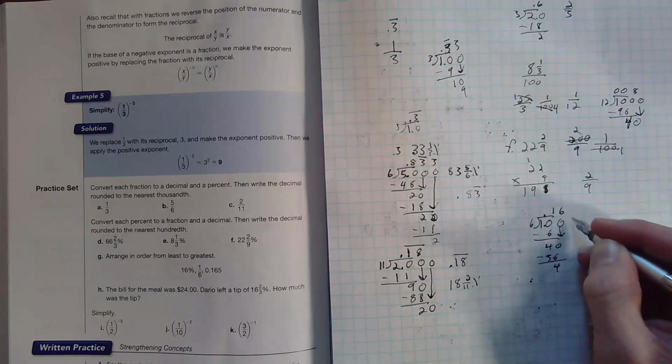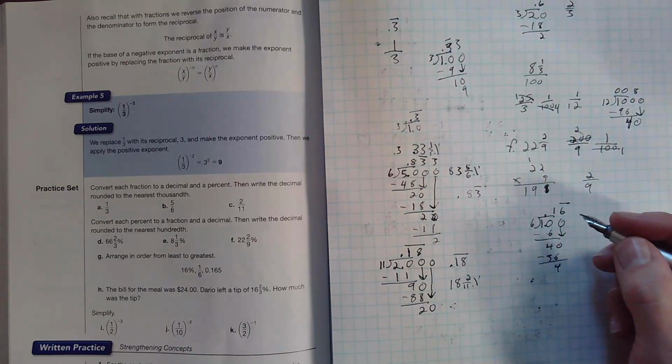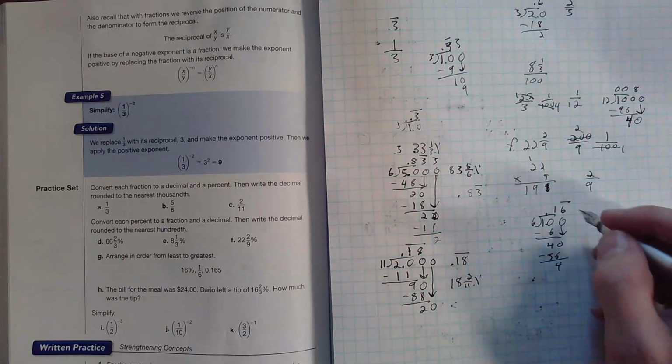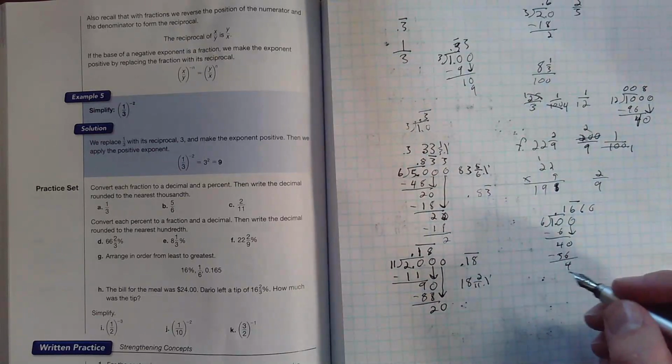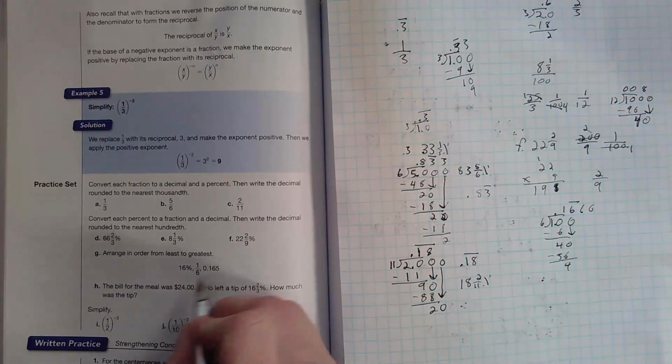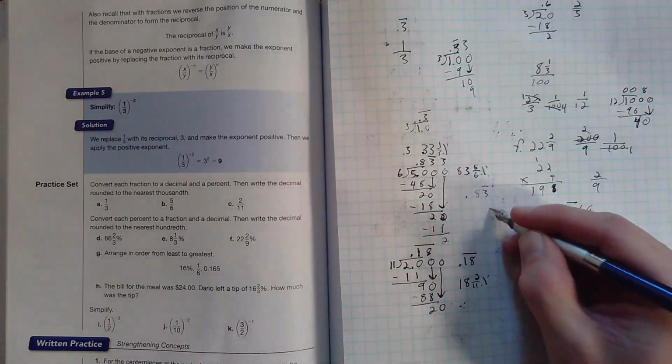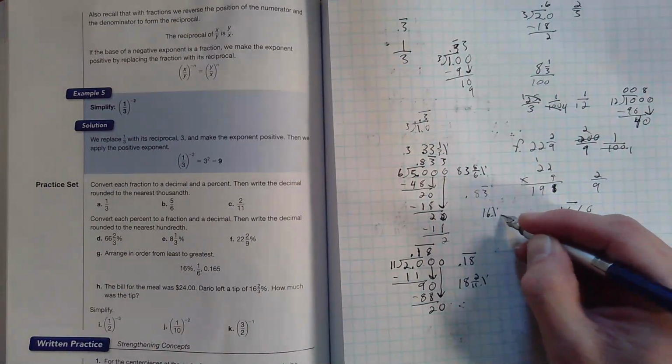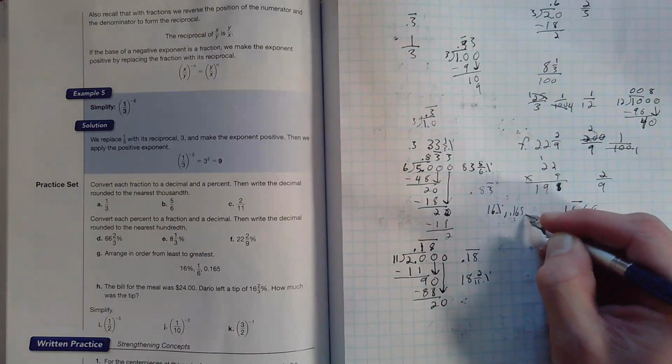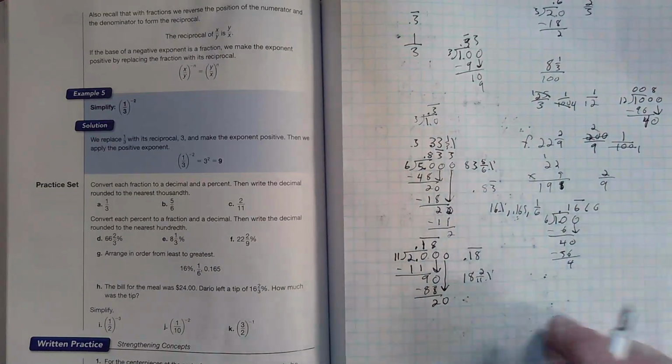There's the 4 again. So it's 0.16 repeating. So that'd be 6, 6. So the greatest is here, and that's the smallest. So 16%, and then 0.165, and then 1/6.